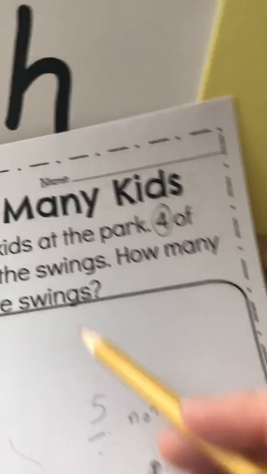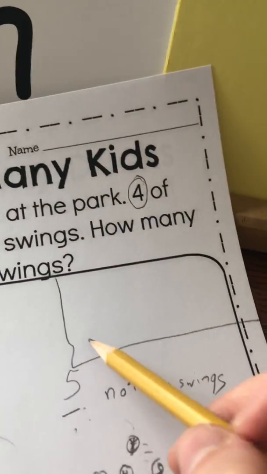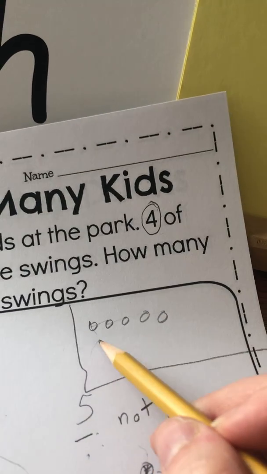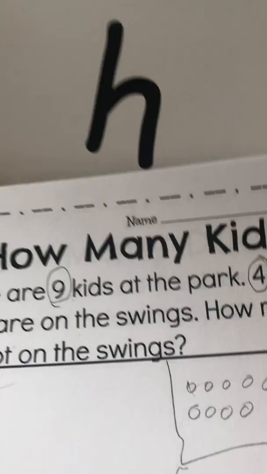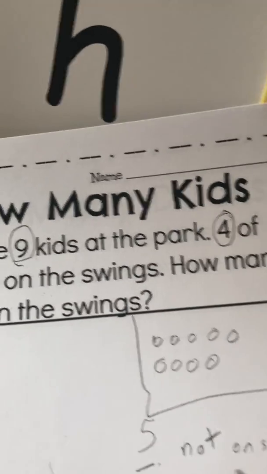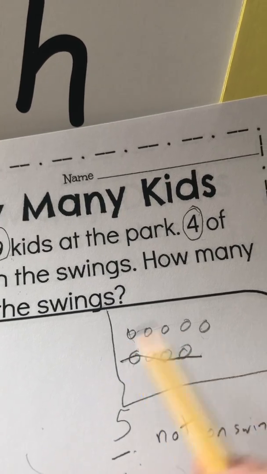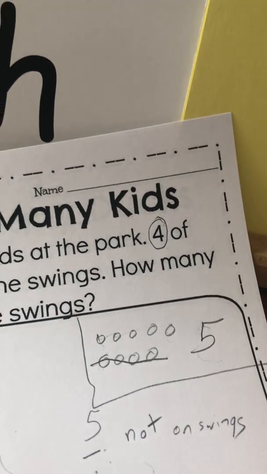Another way to do this, I'm going to draw a little box up here. So we have 9 kids, so we would draw 9 circles. 4 of them are on the swings. How many are not on the swings? So we would cross off 4. 1, 2, 3, 4, 5 is our difference. So that's another way to do it. That's a little compact.